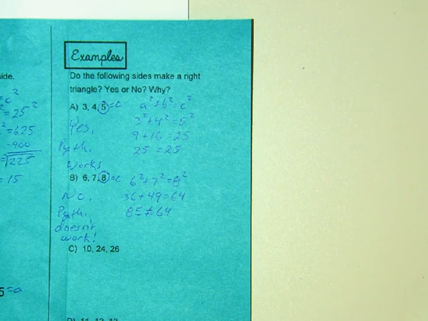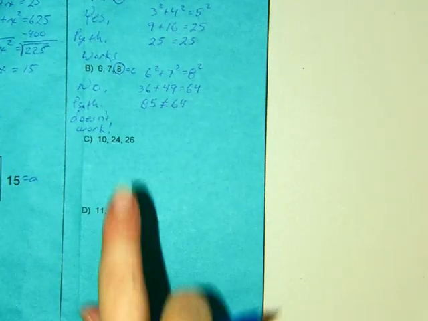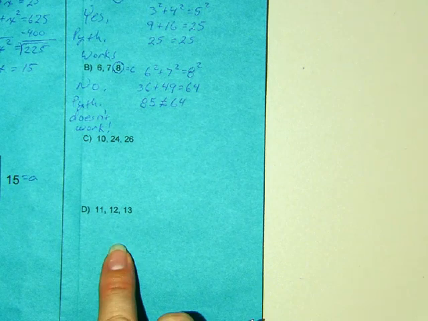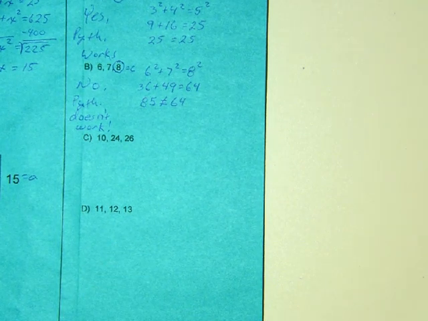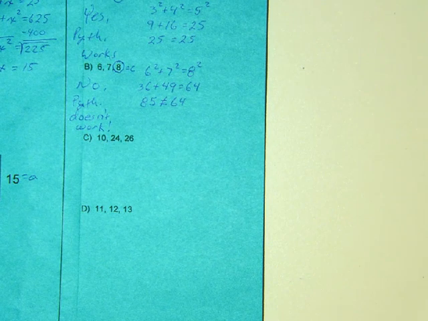All right, so we're going to actually pause right there because I want you to try to work these two by yourself. So I'm going to pause for just a moment so that you can try to do those independently. And then I'll be right back here in just a few minutes and we'll check your work.